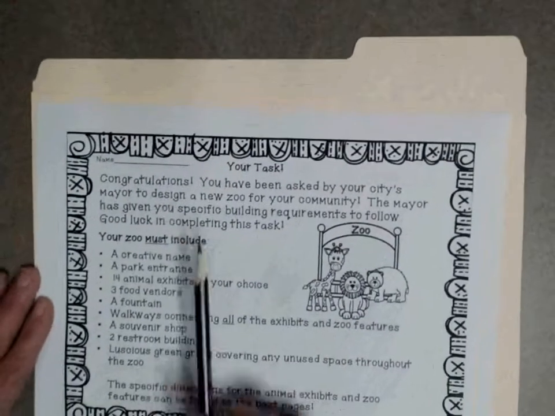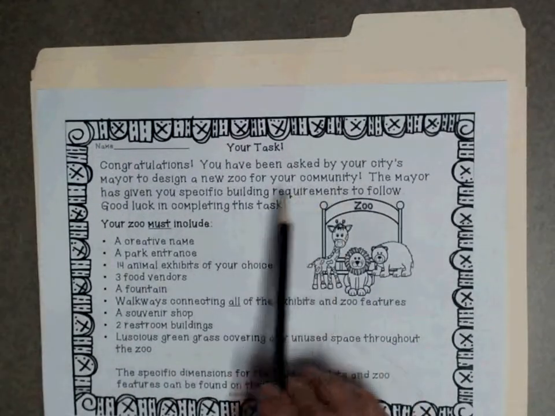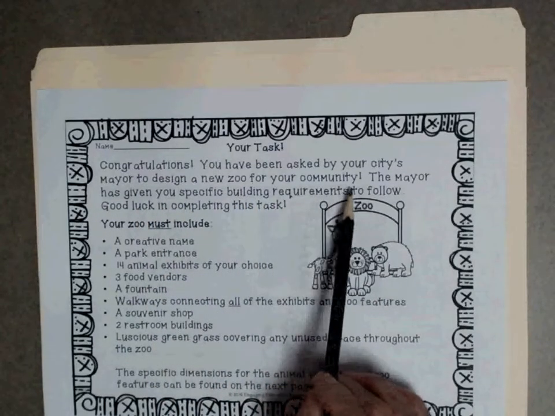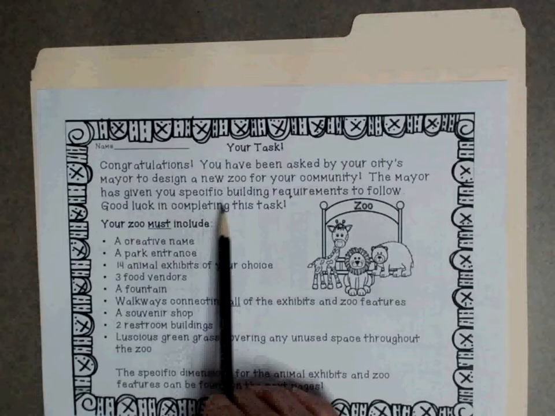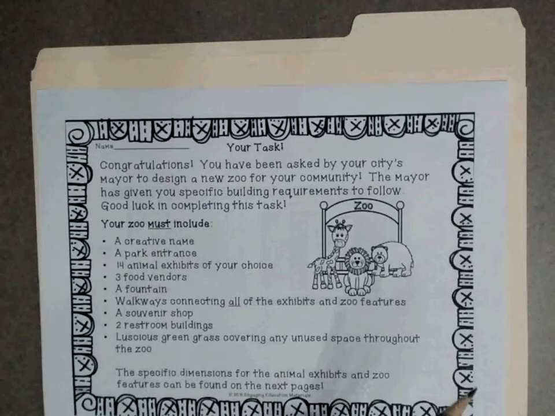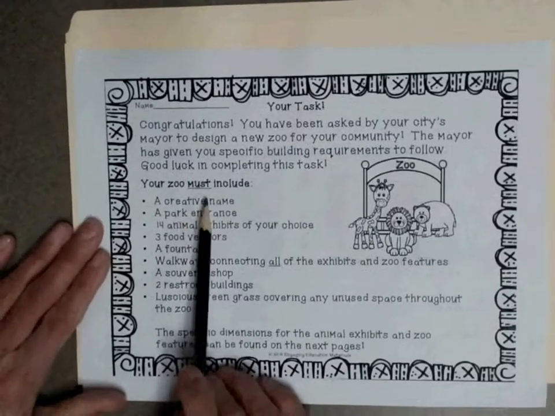Congratulations, you have been asked by your city's mayor to design a new zoo for your community. The mayor has given you specific building requirements to follow. Good luck in completing your task. These are your non-negotiables that your zoo must include.